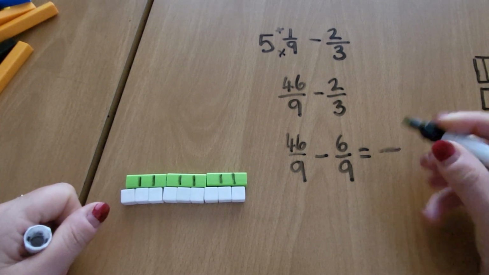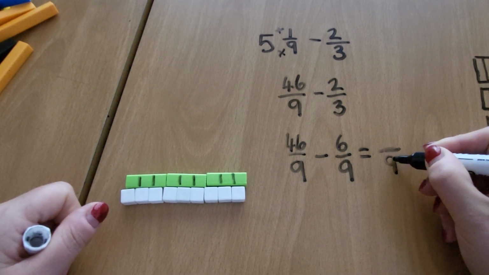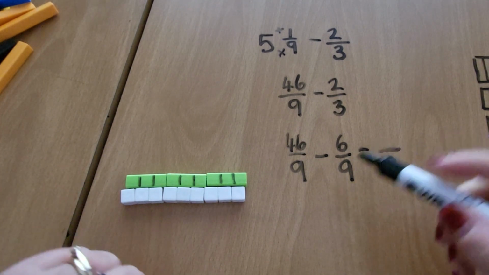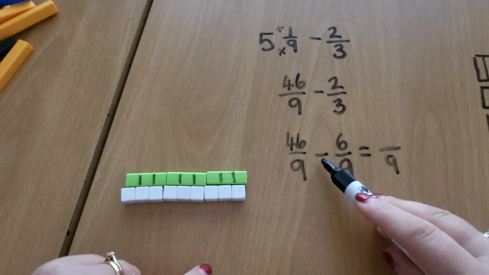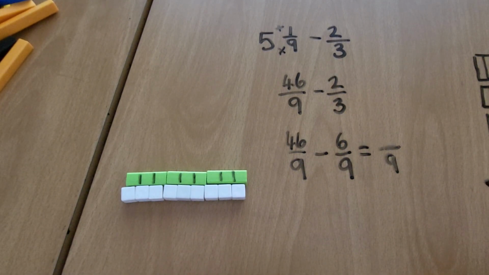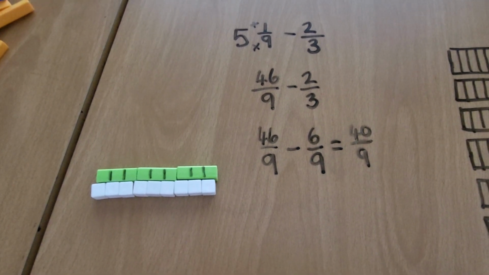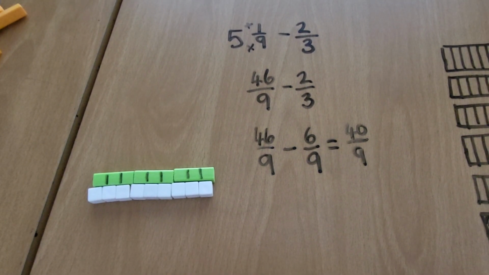So we don't add the denominators because the denominator here shows you the size of the piece, okay? So we're going to do 46 pieces and we're going to take away 6 pieces, which leaves us with 40 pieces. So we've got 40 pieces and they're all split into groups of 9, okay?